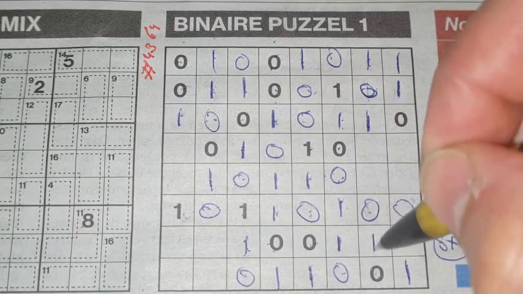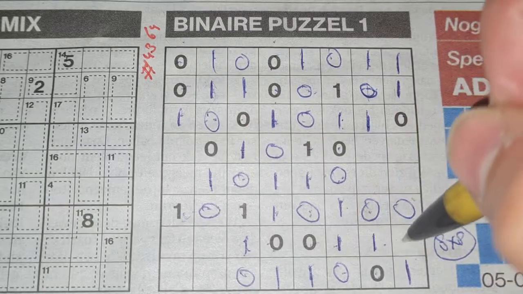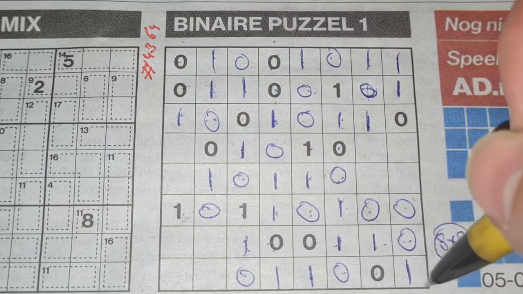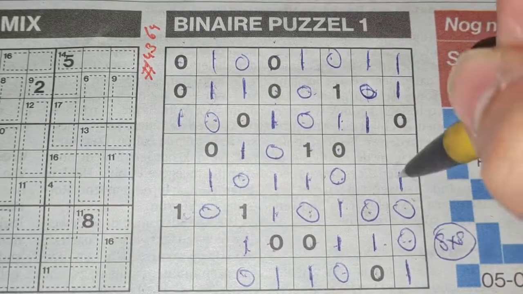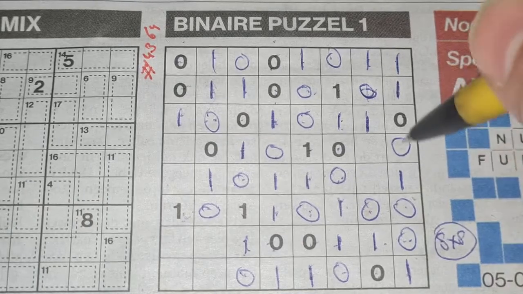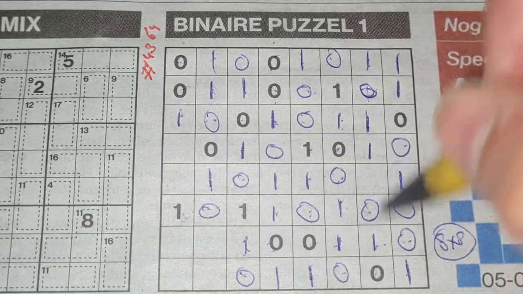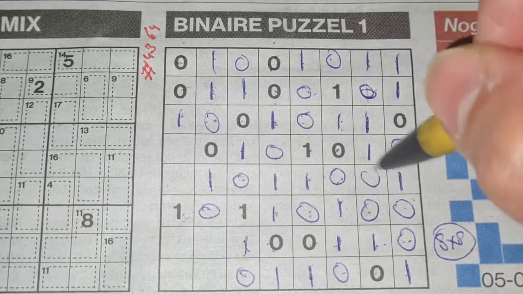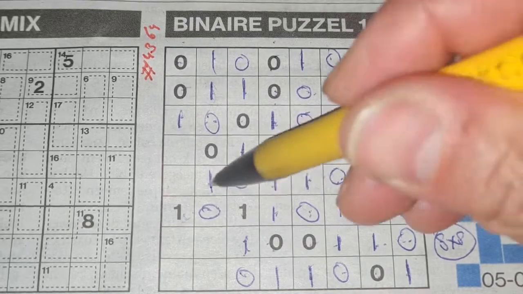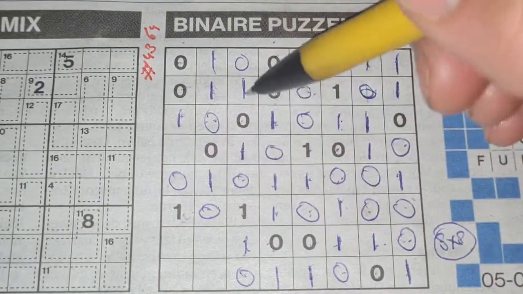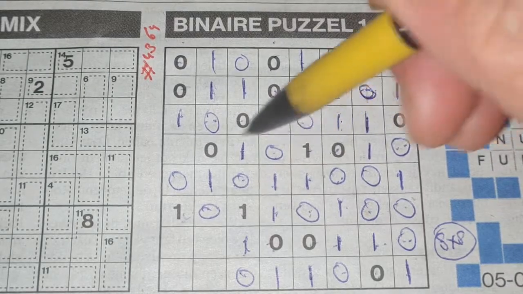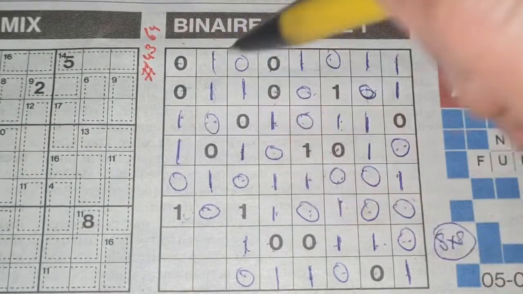Between 2 O's comes an 1. Double 1, here no, there no. Double O, here one, there one. 4 ones we have here, so the rest are O's. Between 2 O's comes an 1. 4 ones we have here, so the rest are O's. 4 O's we have here, so the rest are ones.